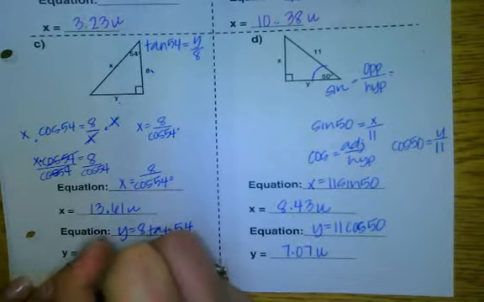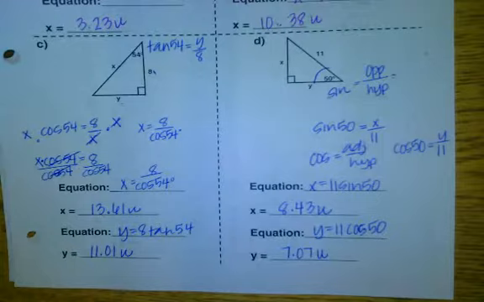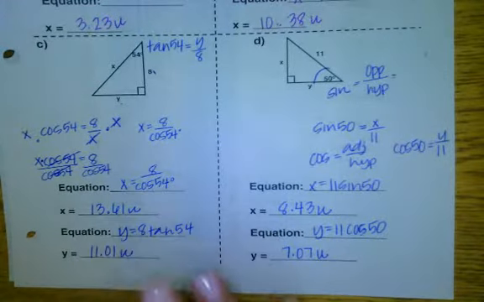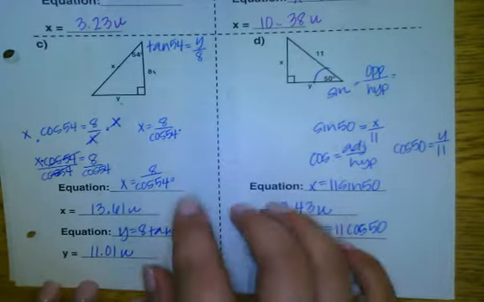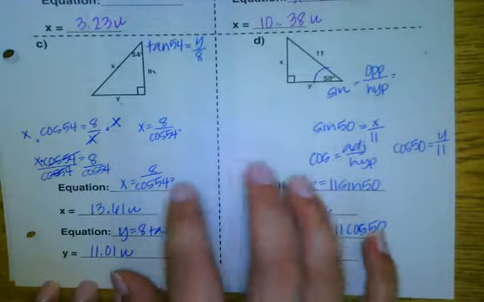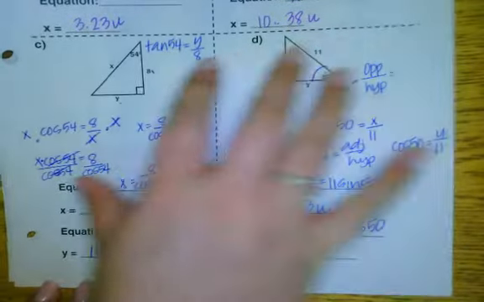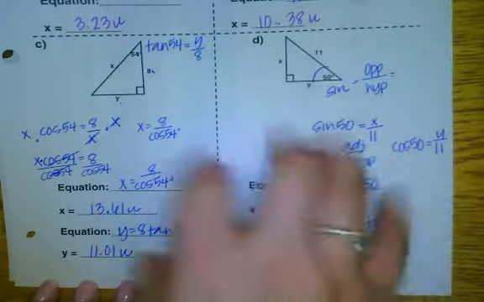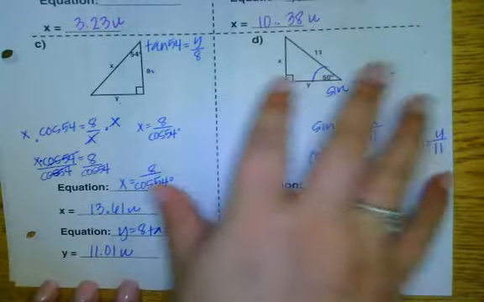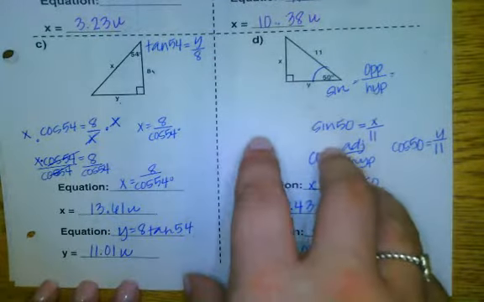Okay, so the first couple pages were very simple and basic. C and D, like I said, started to get a little bit more spicy. You can expect these types of problems to be what you see on tests and CBAs and what have you, or a skills check maybe. So make sure you're comfortable with solving for your unknowns, especially when there's two variables. Alright, last page.